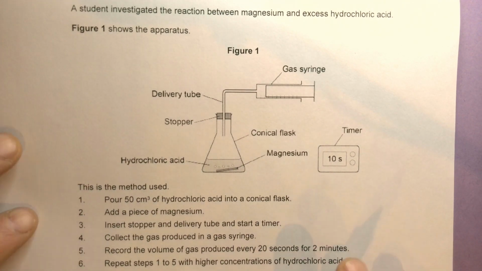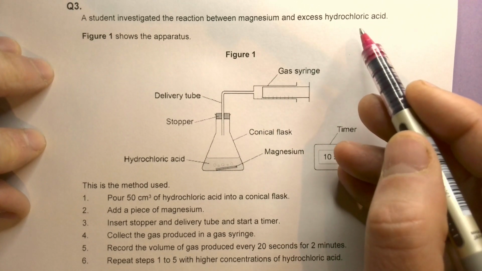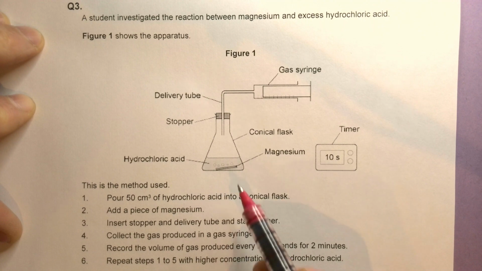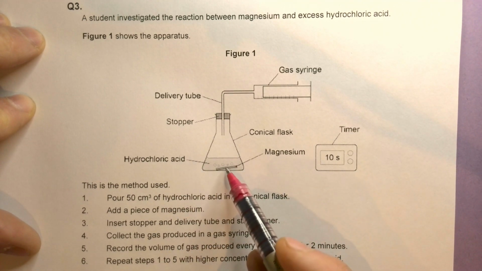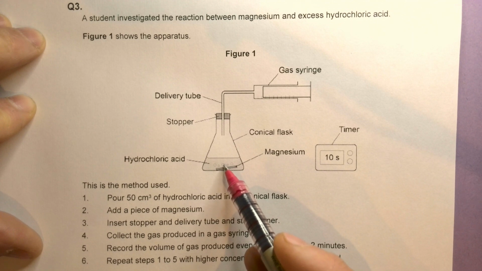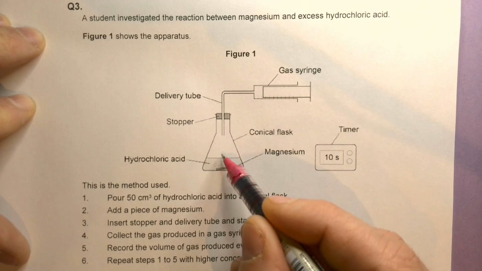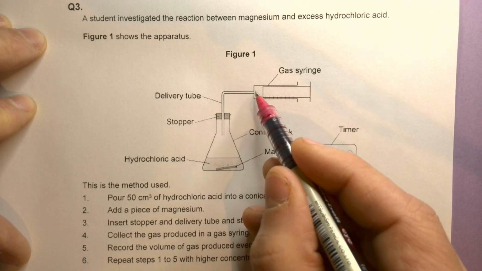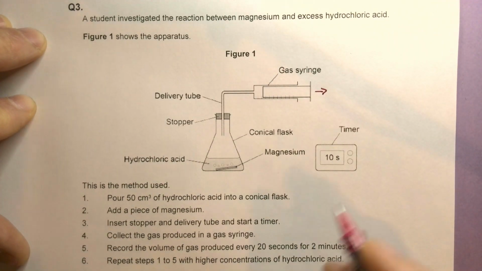Question 3. A student investigated the reaction between magnesium and excess hydrochloric acid. Figure 1 shows the apparatus. Okay, so we've got acid in there, magnesium. So the acid's reacting with the magnesium. We're getting bubbles there, so there's a gas produced. The gas is hydrogen. In this case, it will escape here, go up the tube, and it will push the gas syringe that way. Okay, and we're recording it.